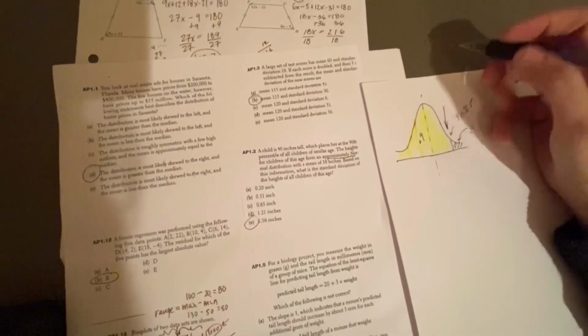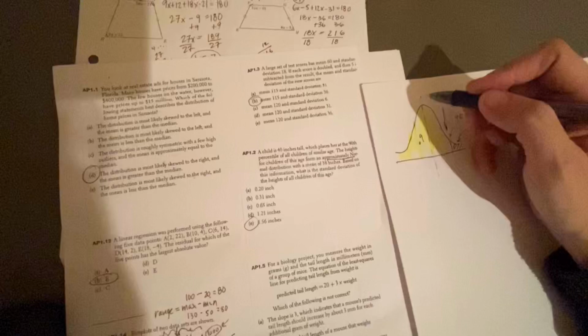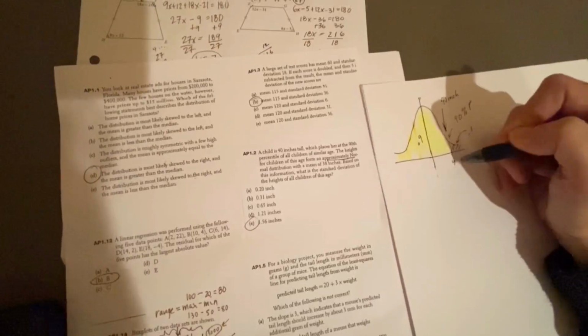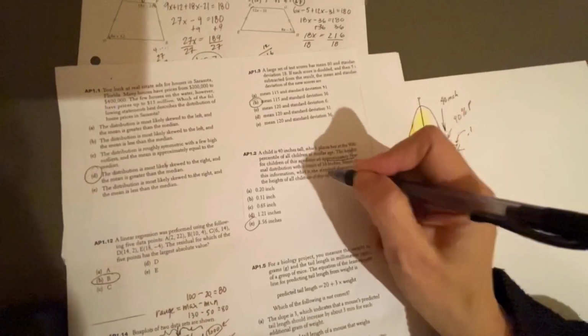So here's her height, and we're not sure what it is. Oh wait, we are sure. It's 40 inches. Now it says the height of these other children, the mean is 38 inches. Okay, so this is 40, and this is 38. Based on this information, what's the standard deviation?